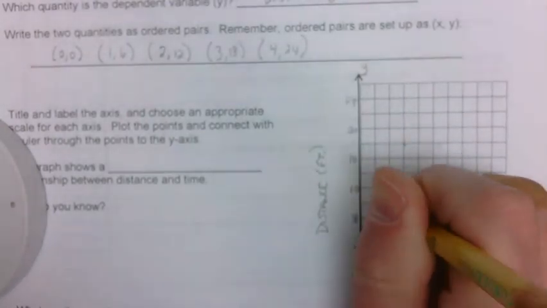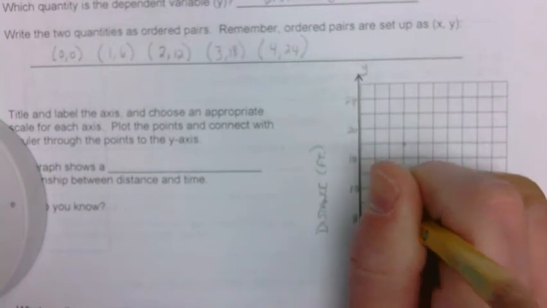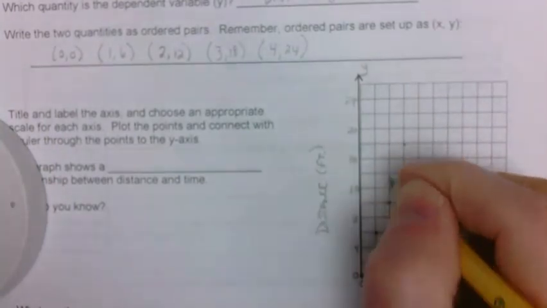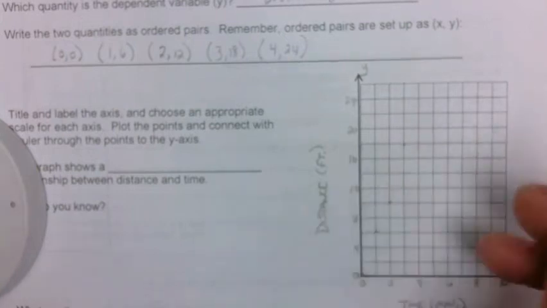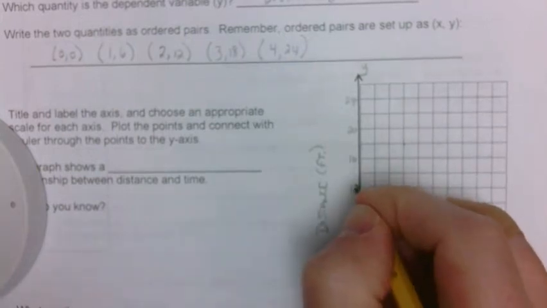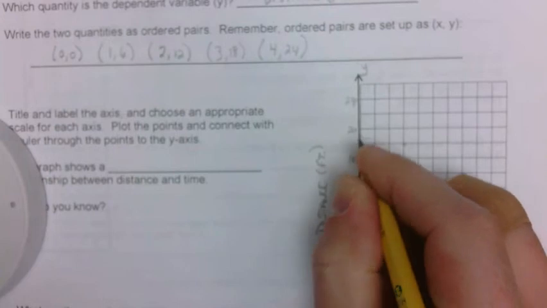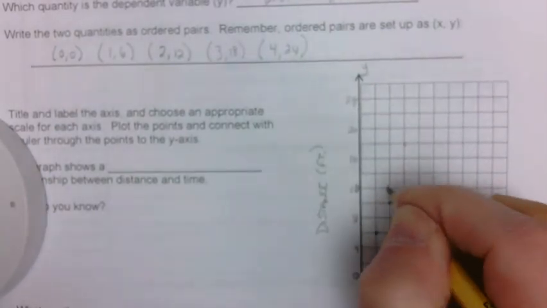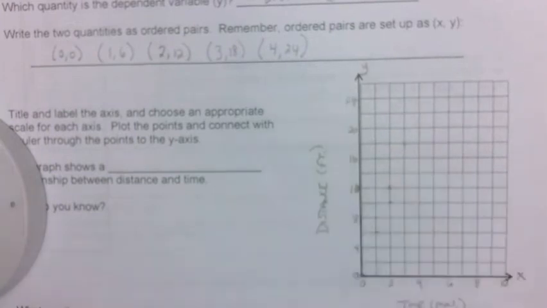Ooh, I just realized that I actually put that last point in the wrong spot. 2, 12 is right here. 8, 10, this is 12. I miscounted. 12, 14, 16, 18, 20. There we go. So that's 6, 8, 10, 12 should be right here. That's why you have to count carefully.